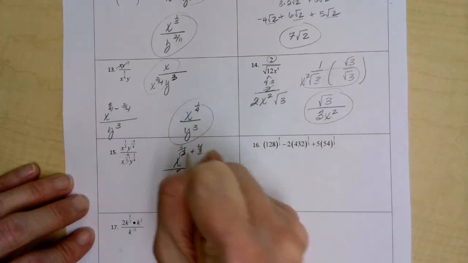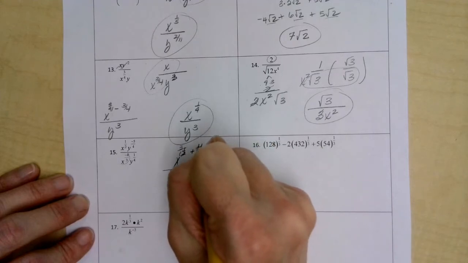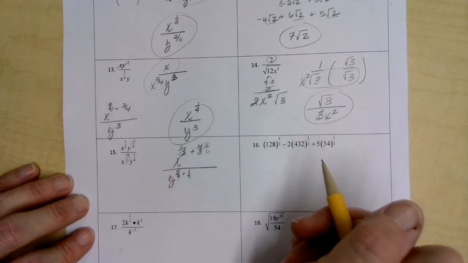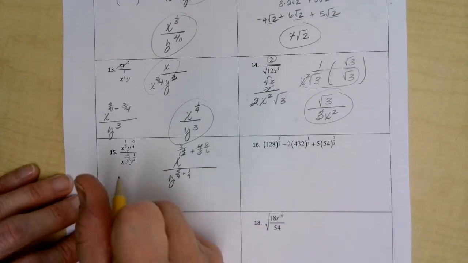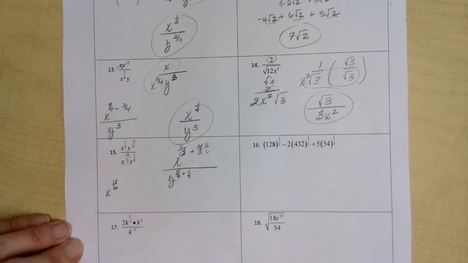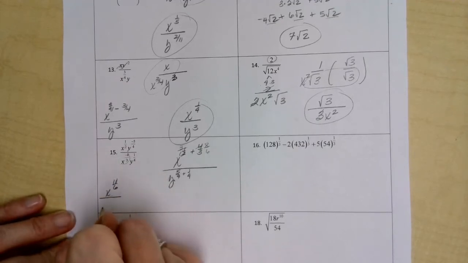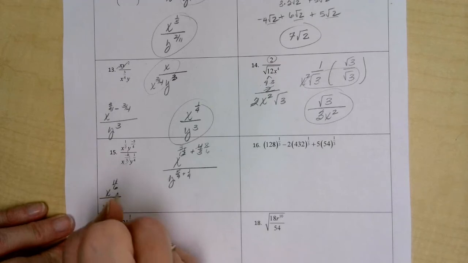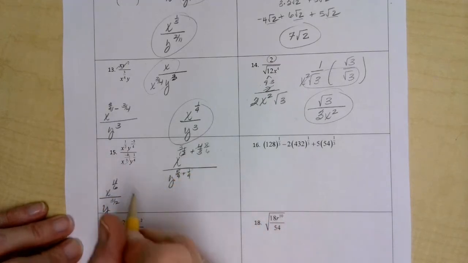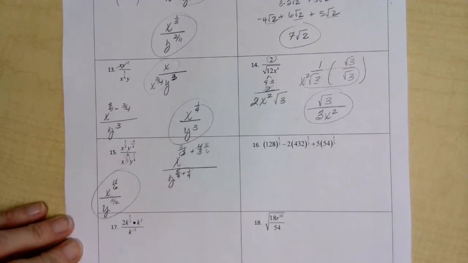This is going to be 3/6, and this is going to be 8/6, which is going to give me 11/6 for my exponent on x. And for y, I have y to the 3/2 power. This is 6/4, and then I can simplify.